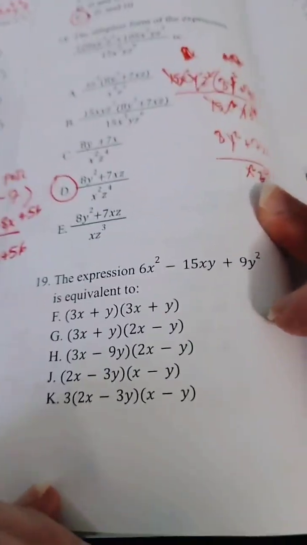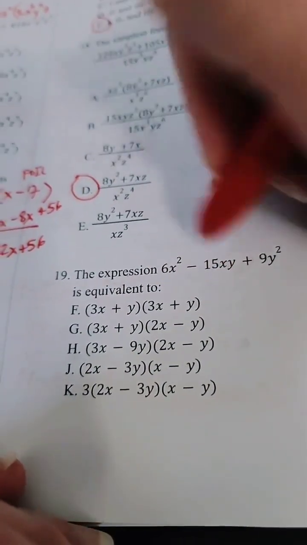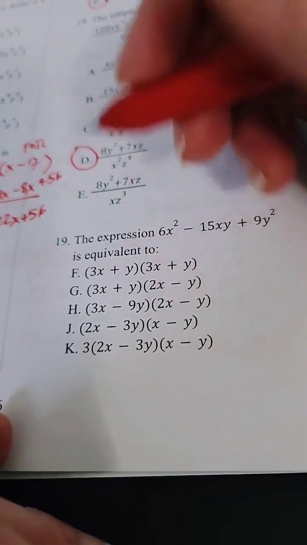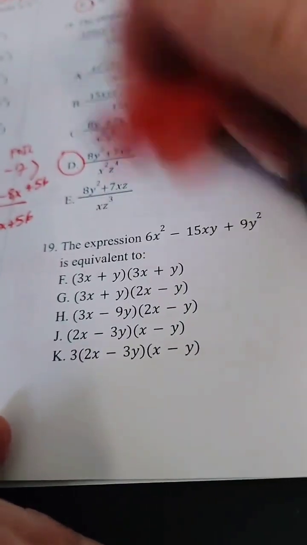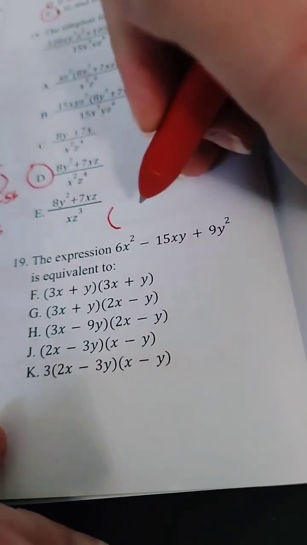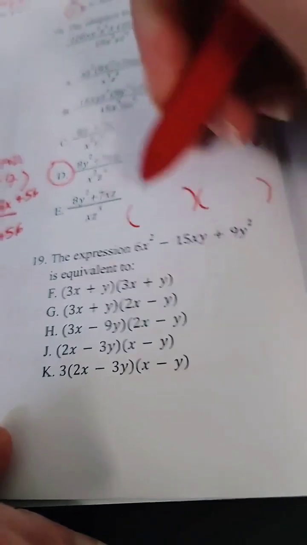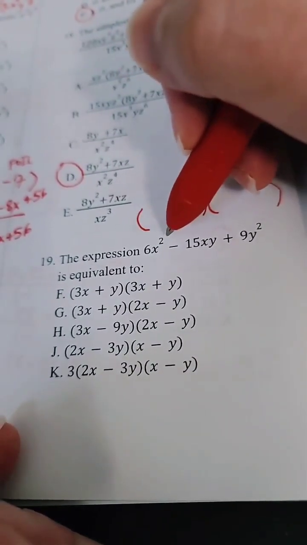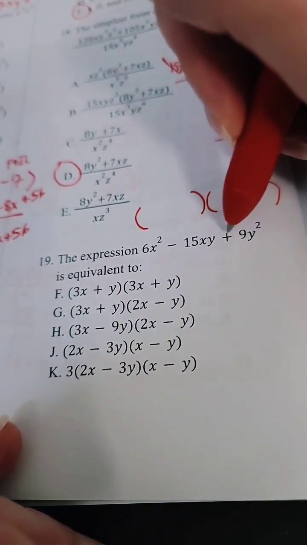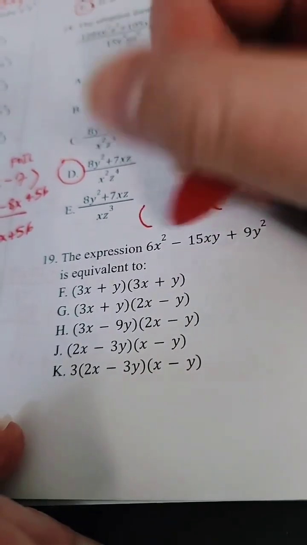So let's go to number 19. The expression right here is equivalent to, so again, the reverse foiling thing. You could just start foiling all of these out if you want to, but that's really time consuming. I wouldn't suggest that. But if you're bad at factoring, you could. So think about what two terms are going to multiply to give you 6x squared. Well, let's think. Oh, and also we could say what's a greatest common factor to take out. Let's see, is there a greatest common factor? Yes, there's a greatest common factor of 3 that we could take out.